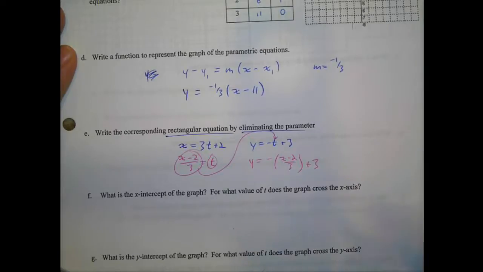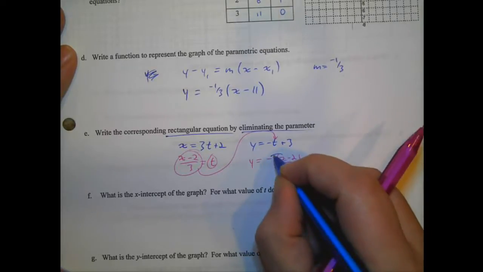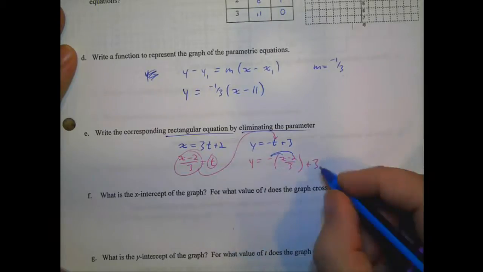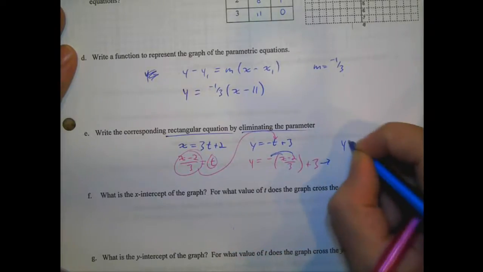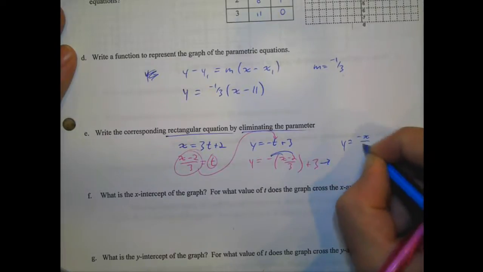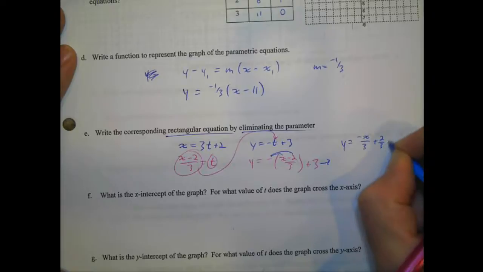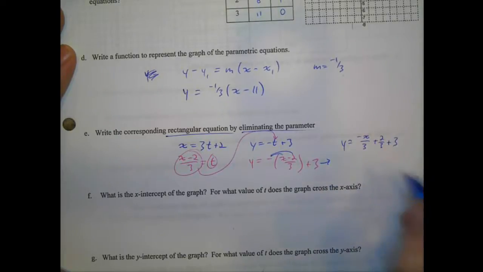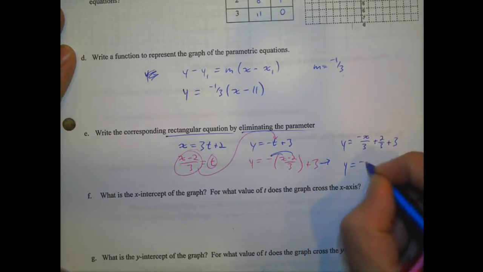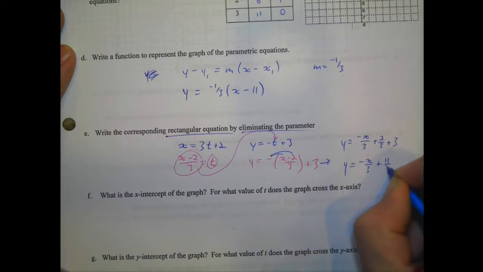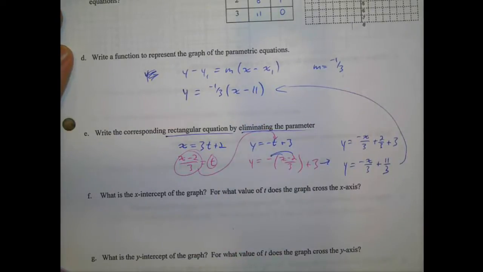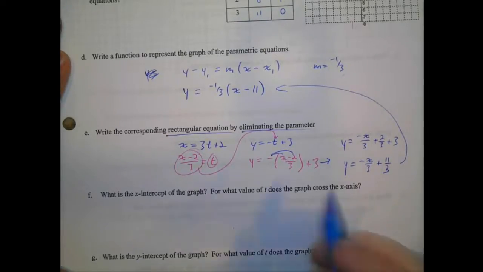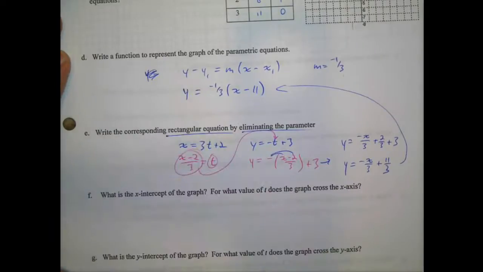I'm going to go ahead and simplify these numbers just a little bit to make them prettier. If I distribute the negative and I'm dividing by 3, I would have y equals negative x over 3 plus 2/3 plus 3. And then 3 plus 2/3 is 11/3, so y equals negative x over 3 plus 11/3, which is exactly the same equation as this, where the negative 1/3 was distributed throughout. So eliminating the parameter is actually giving the function to represent the line.